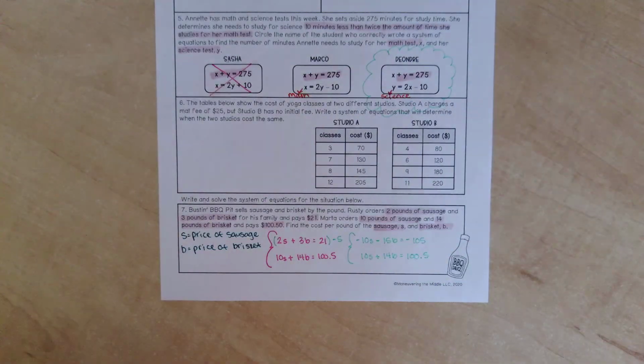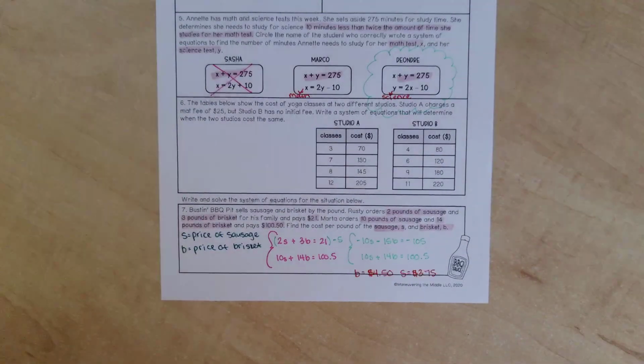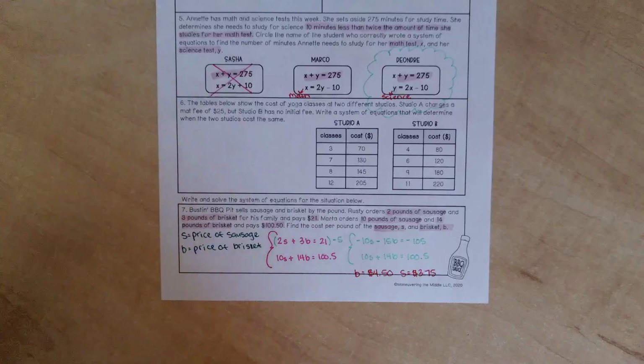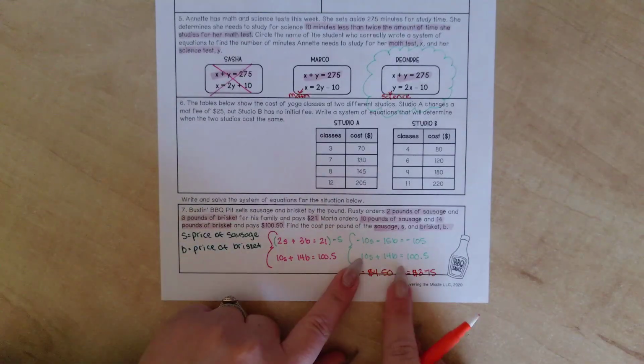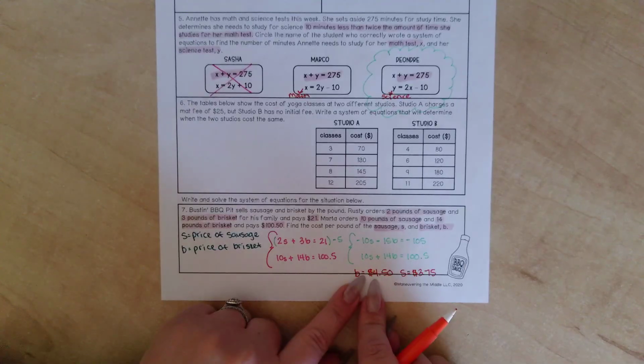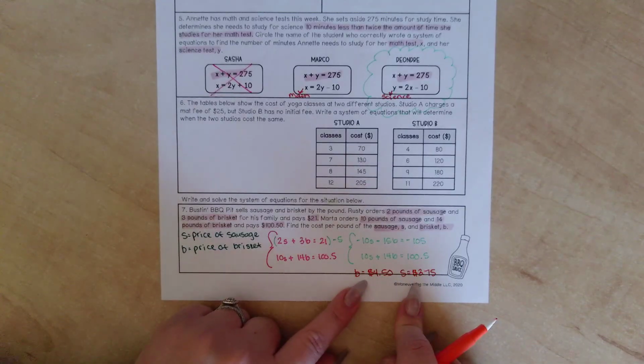And now I've set up a system that I'm able to solve. So I'm going to go ahead and pause the video because I think I've put you through enough on the solving that I feel like y'all should be able to do this part. Perfect. So now you should have gotten that the brisket equals $4.50 and the sausage equals $3.75. What you've done is you've identified your system of linear equations and then set it up with the elimination to solve for your brisket and your sausage.